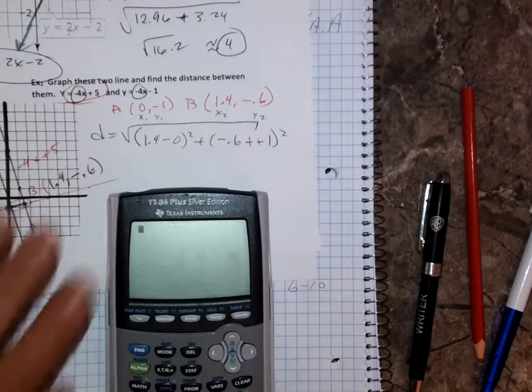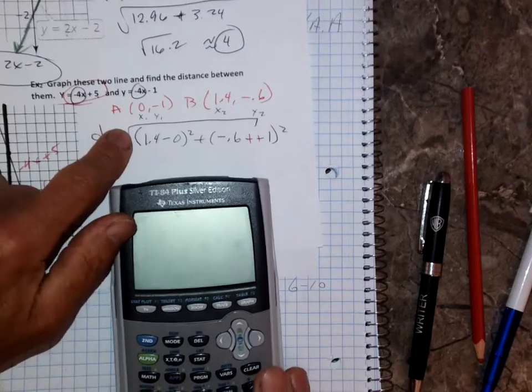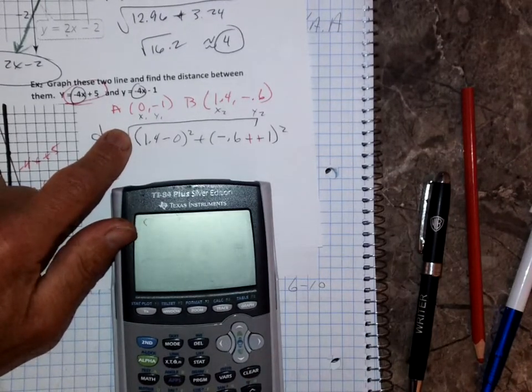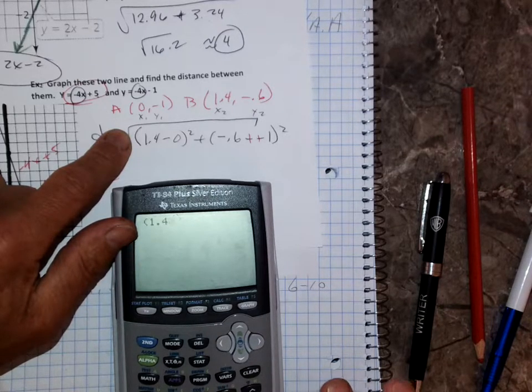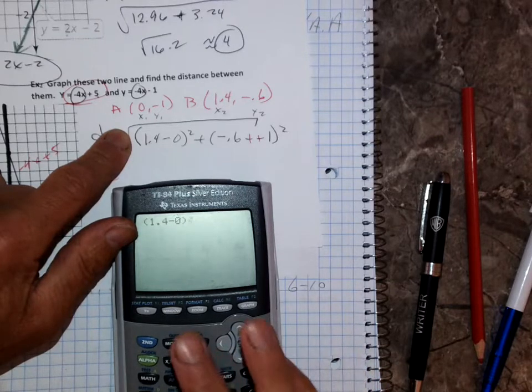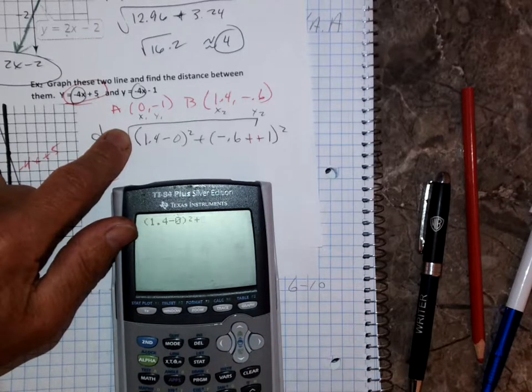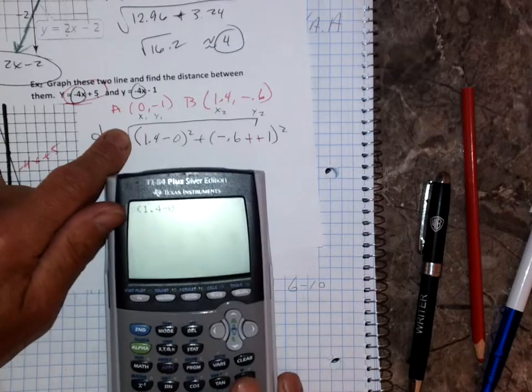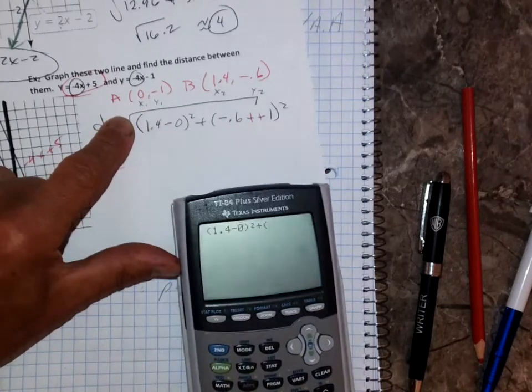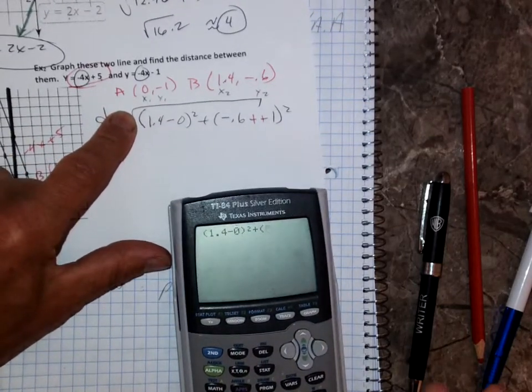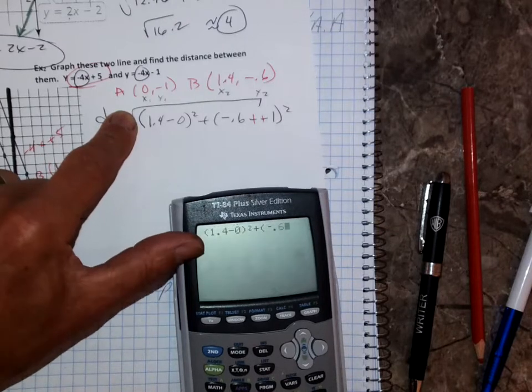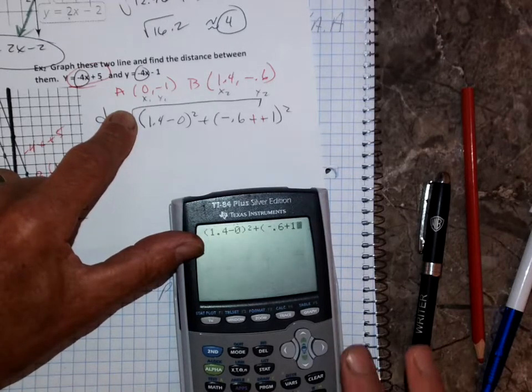I want to show you how I can do this. I can go parentheses 1.4 minus 0 squared plus. See, I'm really letting the calculator do a lot of this work. Plus -0.6 plus 1 squared.